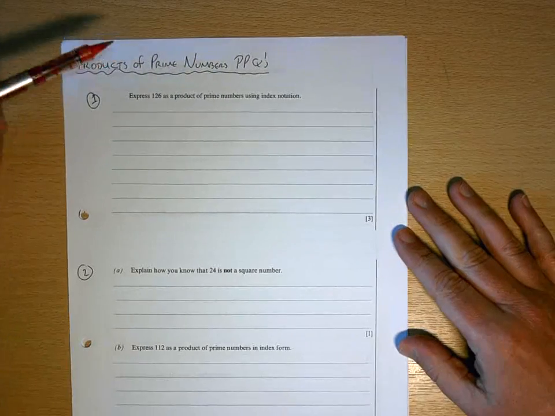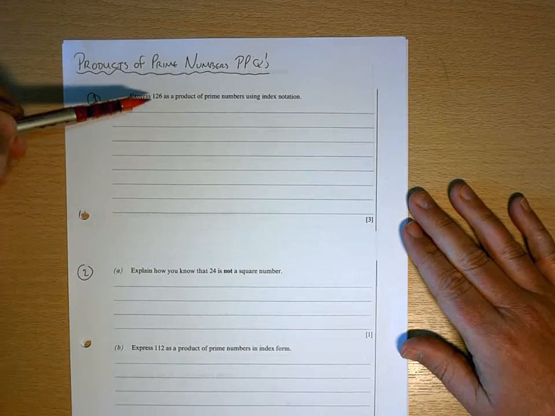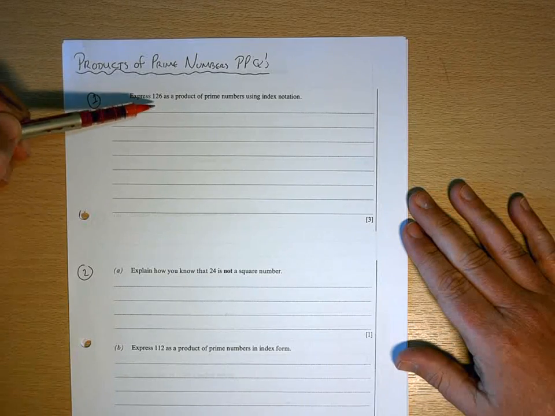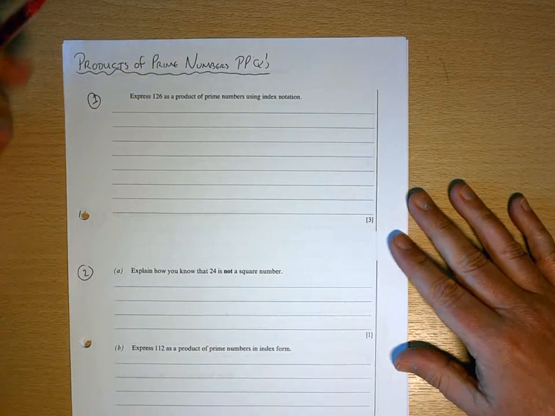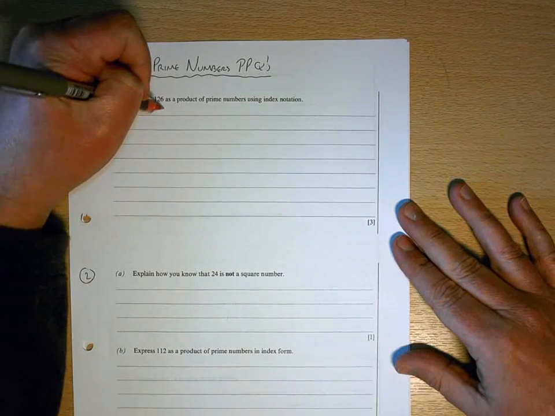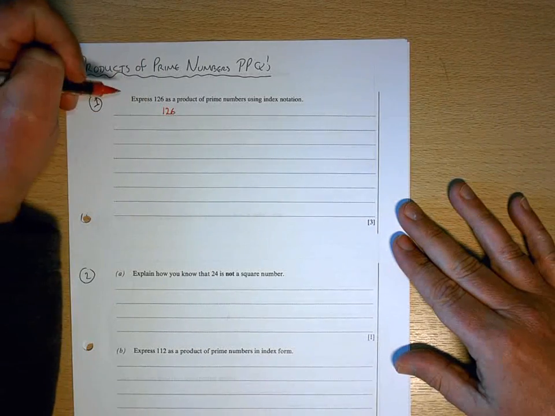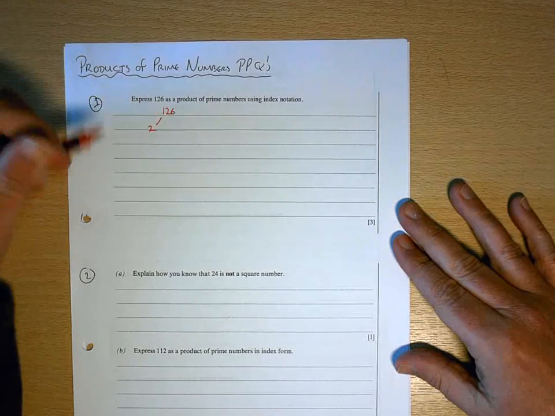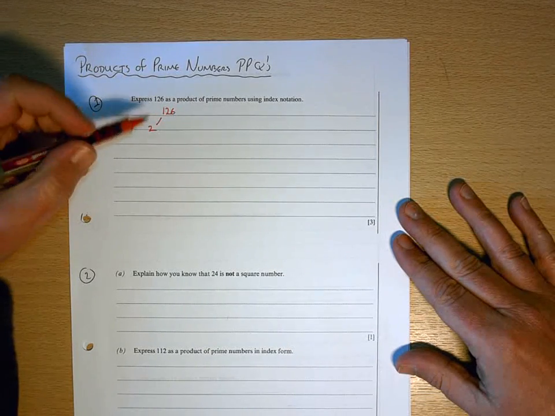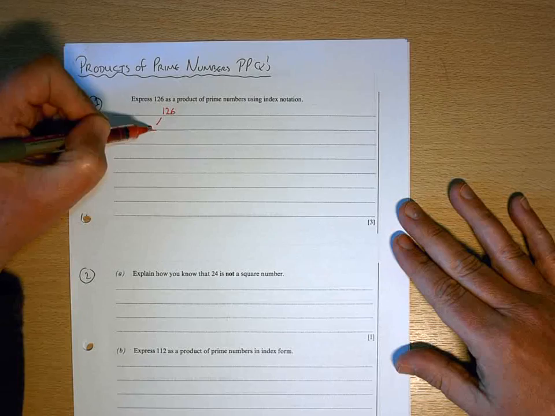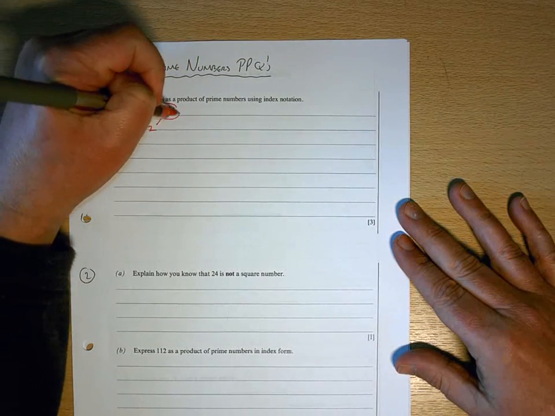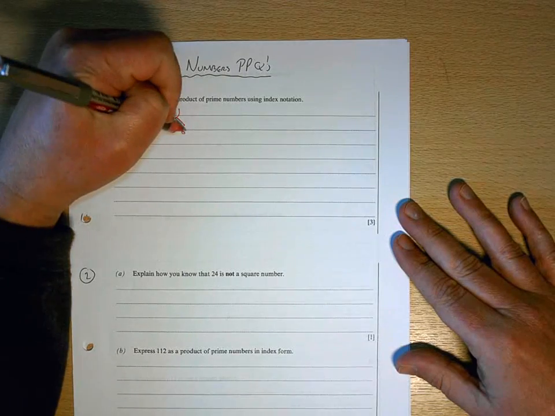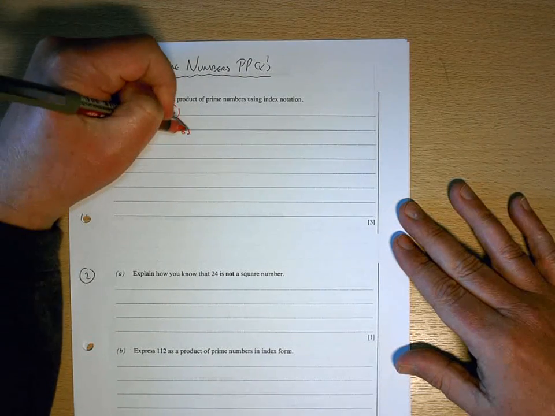So the easiest thing to start with is to look at the number and ask yourself if it's even. If the answer is yes, if it is even, then you can divide by 2. So you can see here we're starting with the number 126 and we're dividing it by 2, and the way that we tend to write this is by branches. So if we're dividing that by 2, then we get 63.